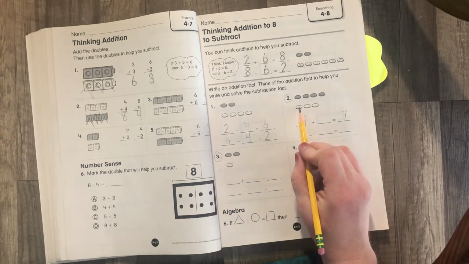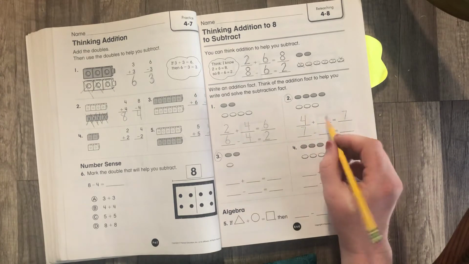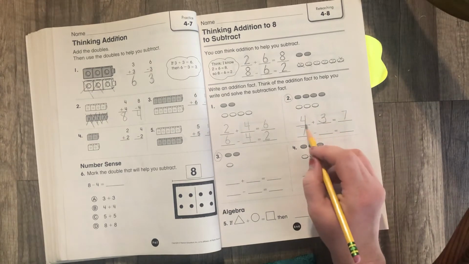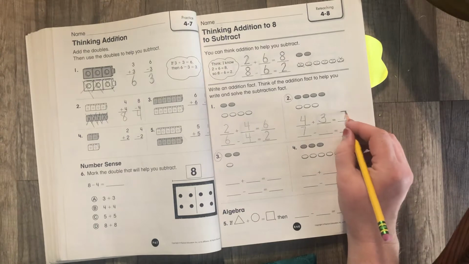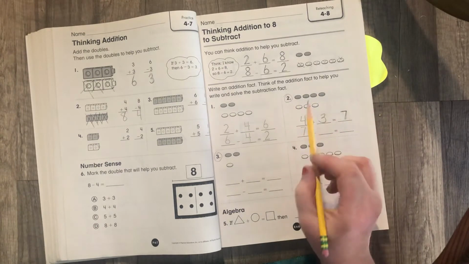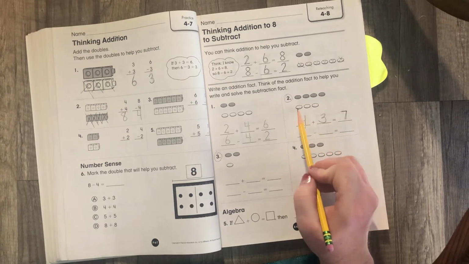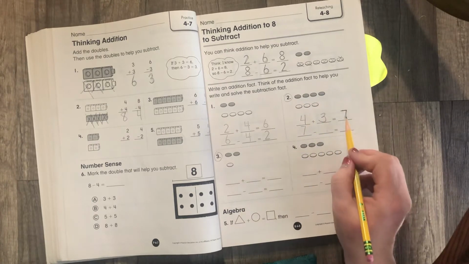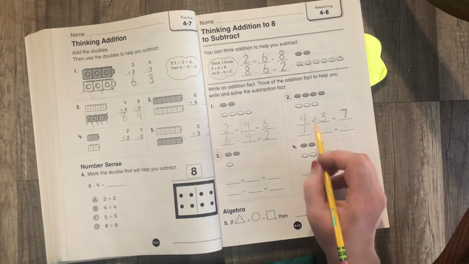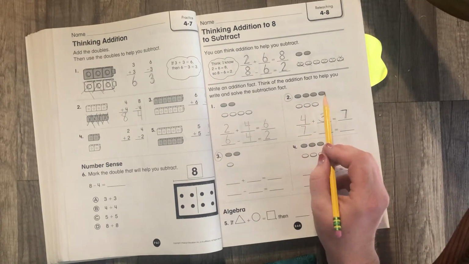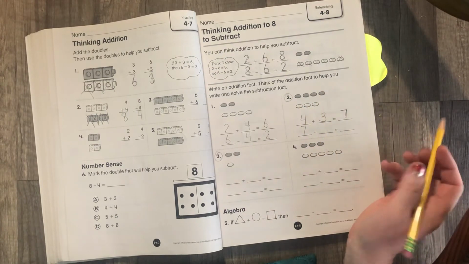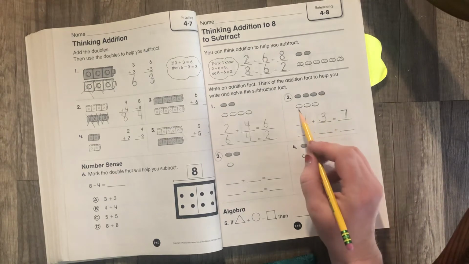And how many of the light circles? 1, 2, 3. Does 4 plus 3 equal 7? Because it should if we count all of them. Let's count together. 1, 2, 3, 4, 5, 6, 7. That's correct. And then you guys get to decide, do you want to take away the dark circles or the light circles? I'm going to do the bottom row, so let's take away the light circles.